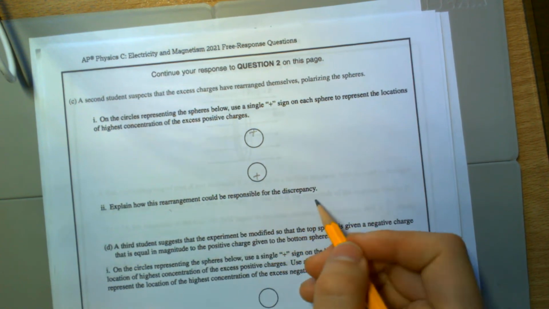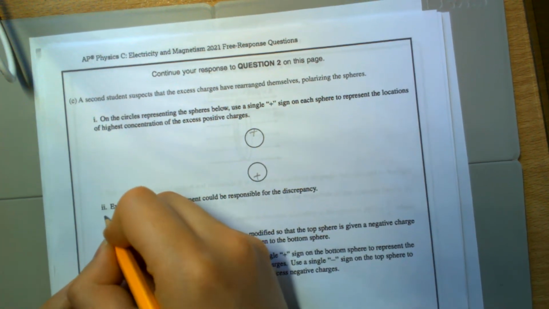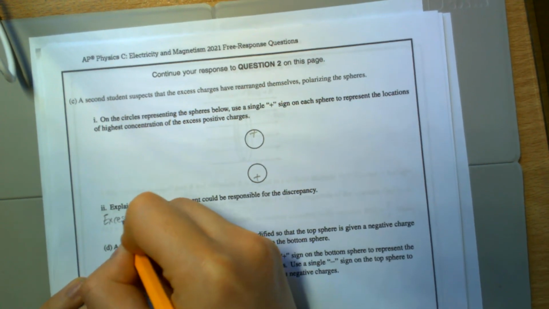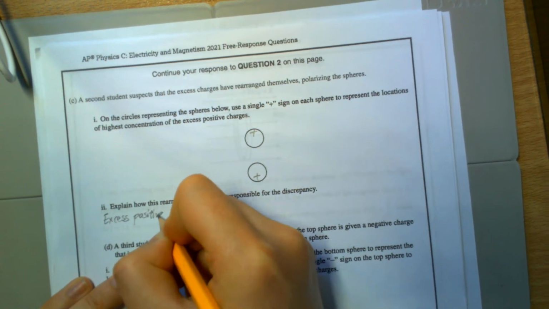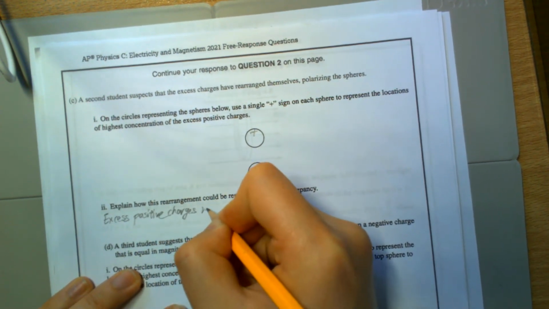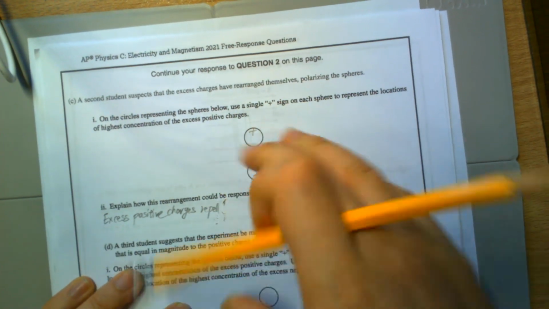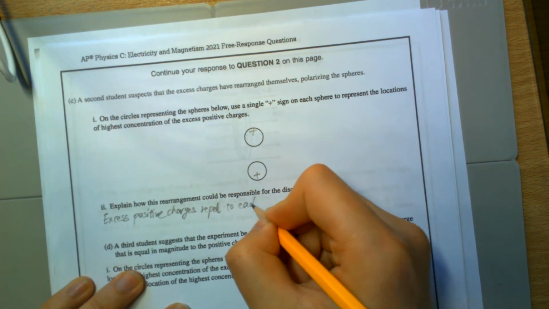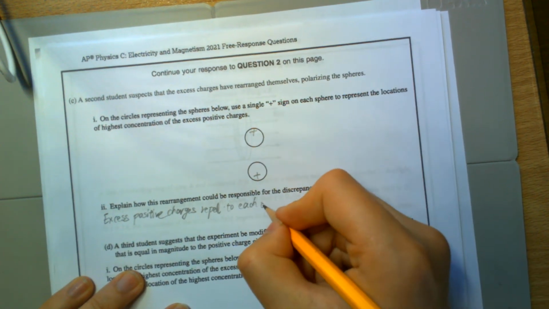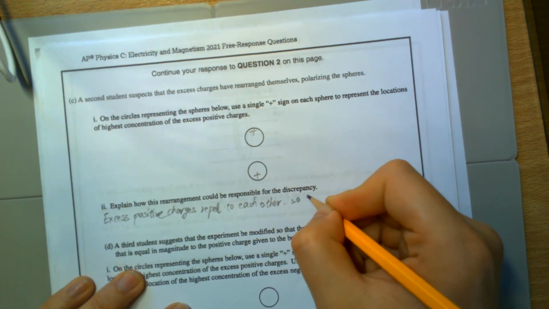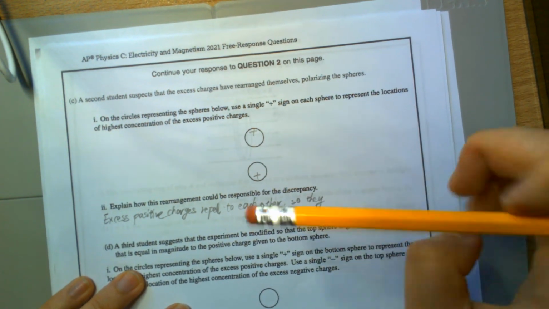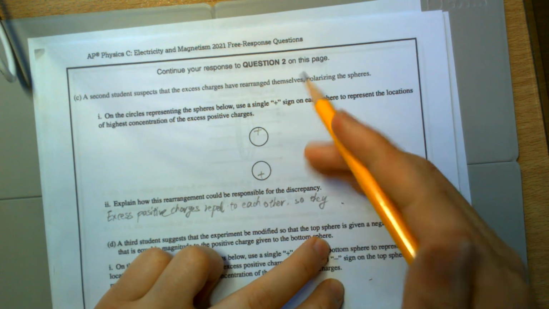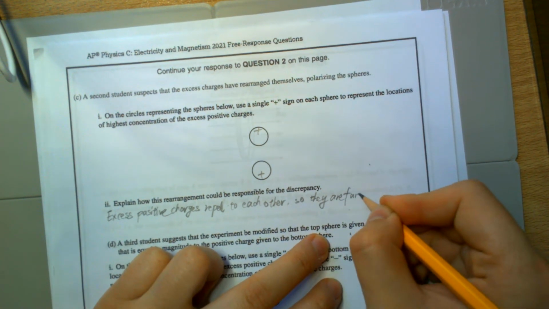Charge rearrangement could be responsible for the discrepancy. The excess positive charges repel each other, so they are further apart.